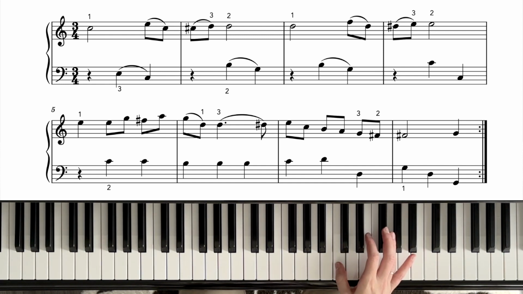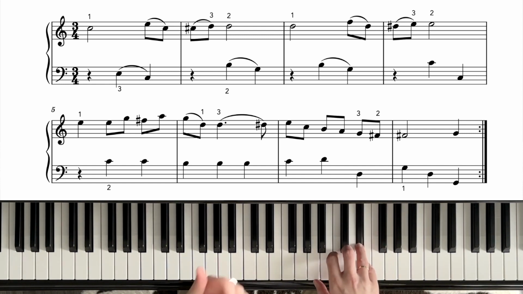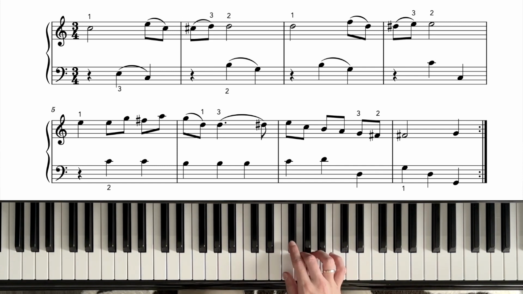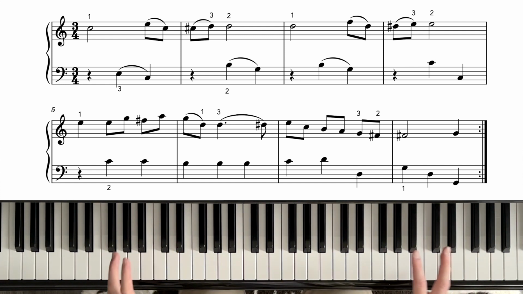So starting number 1 on the high C, middle C, high C, and let's count it. 1, 2, 3, and 1, and 2, 3, 1, 2, 3, and 1, and 2, 3, 1, 2 and 3 and 1 and 2 and 3 and 1 and 2 and 3 and 1, 2, 3. So that was a playthrough of the right hand. Lots of things to talk about here.